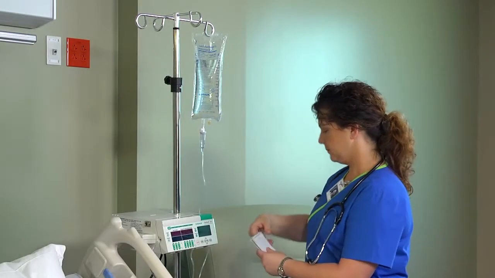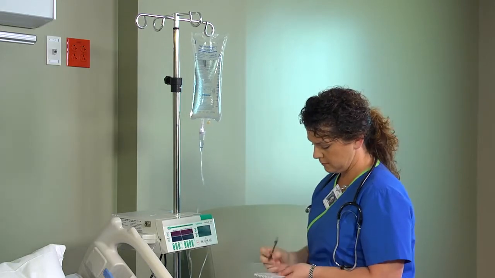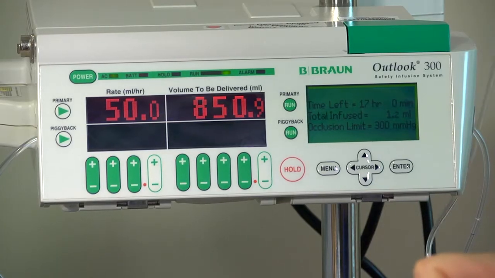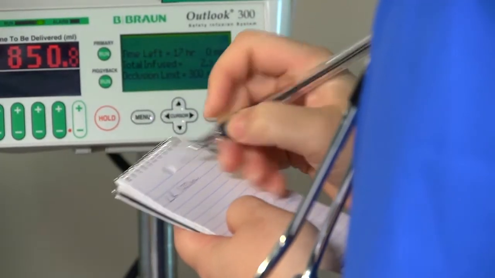If the patient is receiving an infusion of parenteral fluids, tube feedings, total parenteral nutrition, or blood components, measure and record those amounts too.